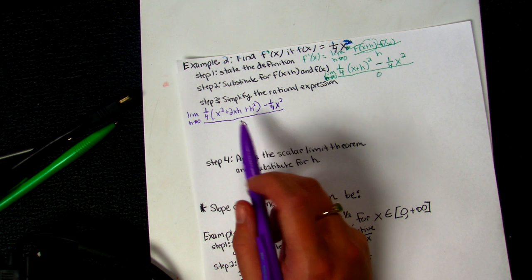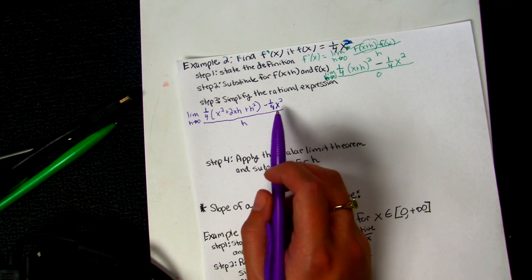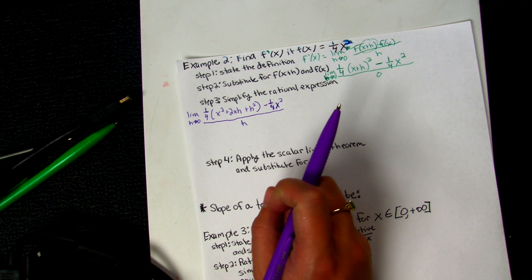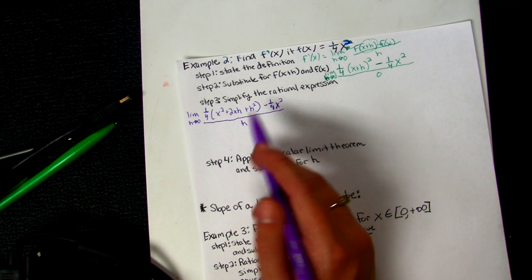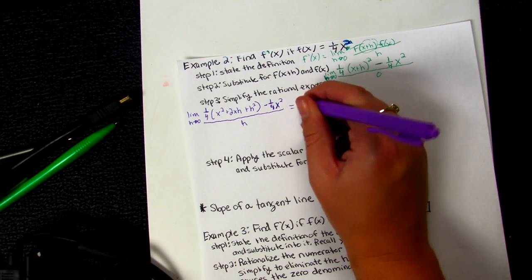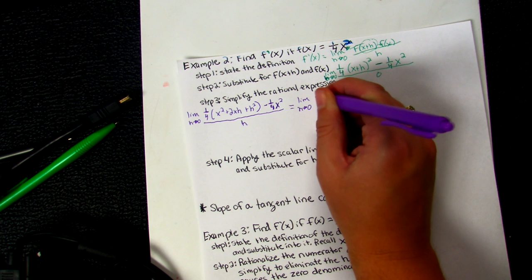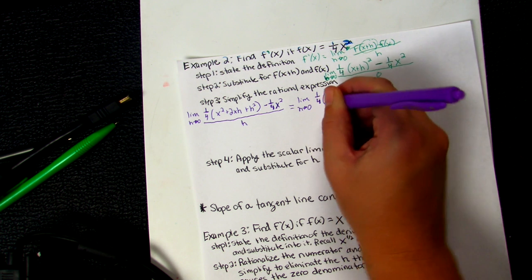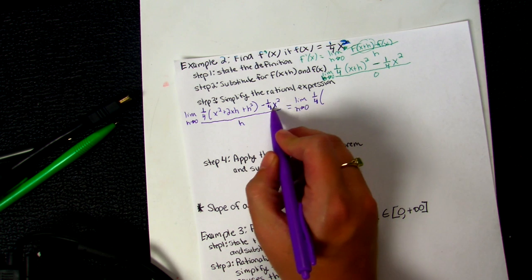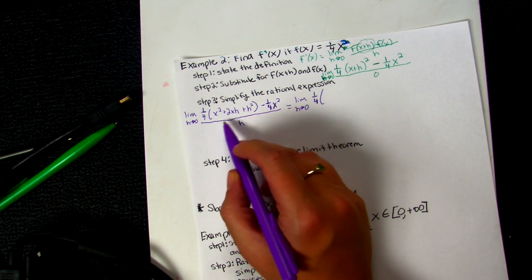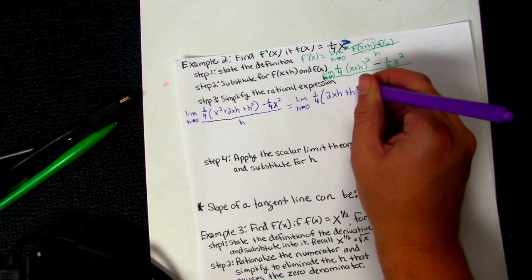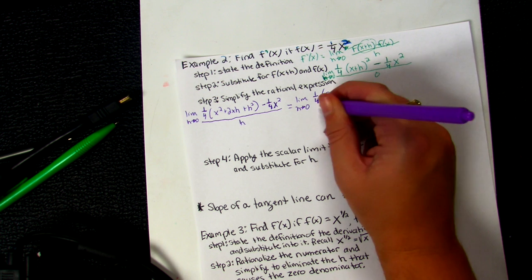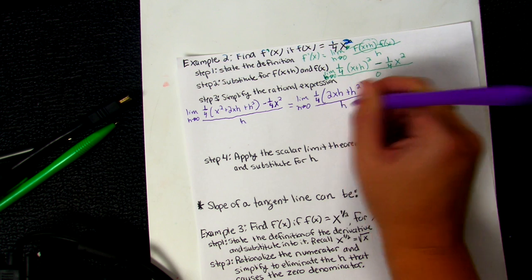And then also I have an x squared minus an x squared, which means that will cancel, leaving me the limit as h approaches 0. Remember, I pulled a 1/4 out. So on top, the x squared got subtracted over here. So now I'm left with 2xh plus h squared all over h.